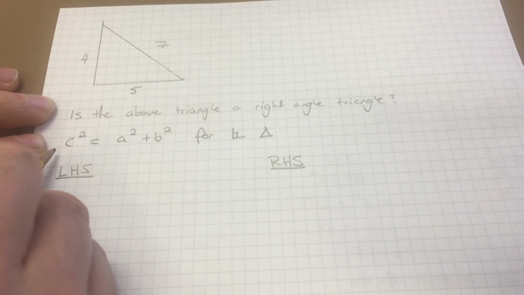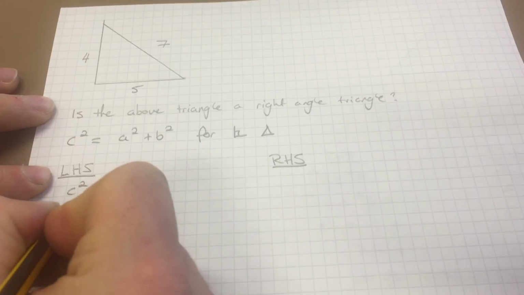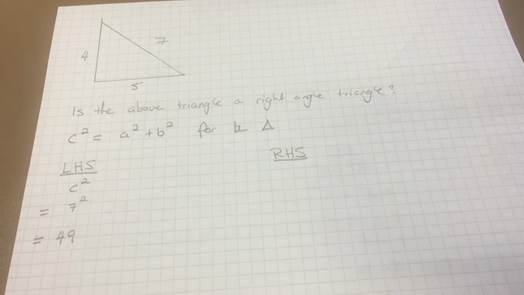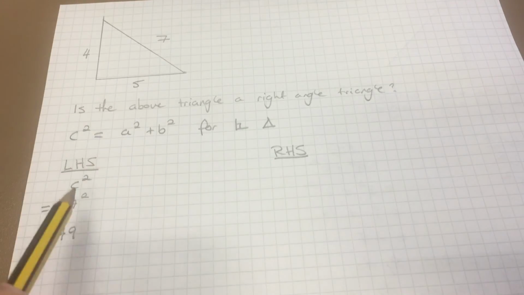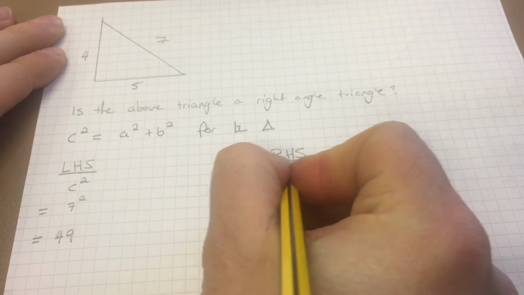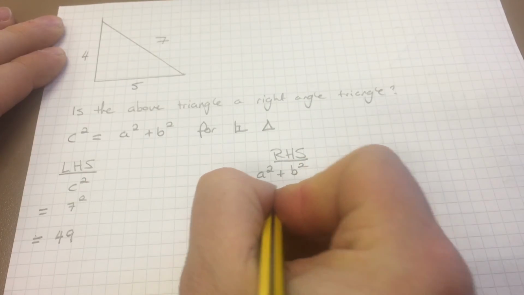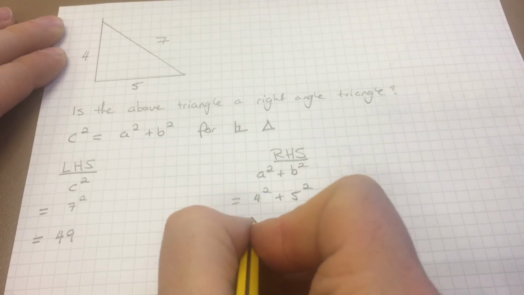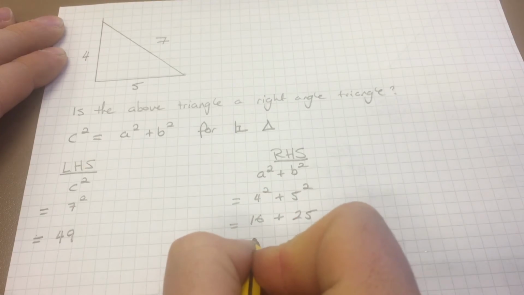Left-hand side is c squared, which is the longest side squared. So that would be 7 squared in this case, and that calculates out to being 49. So if this is a right angle triangle, we know that the right-hand side of Pythagoras' equation will equal 49. So let's try it. The right-hand side of the calculation is a squared plus b squared, which becomes 4 squared plus 5 squared, which works out to be 16 plus 25, which equals 41.